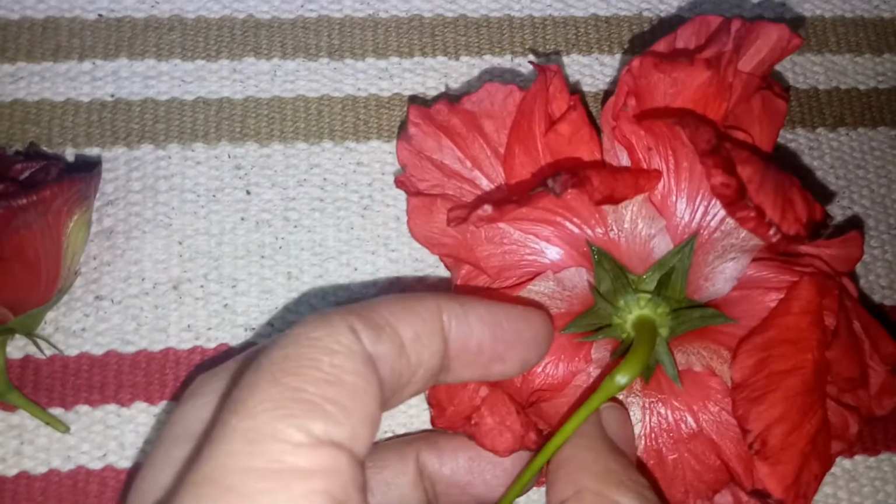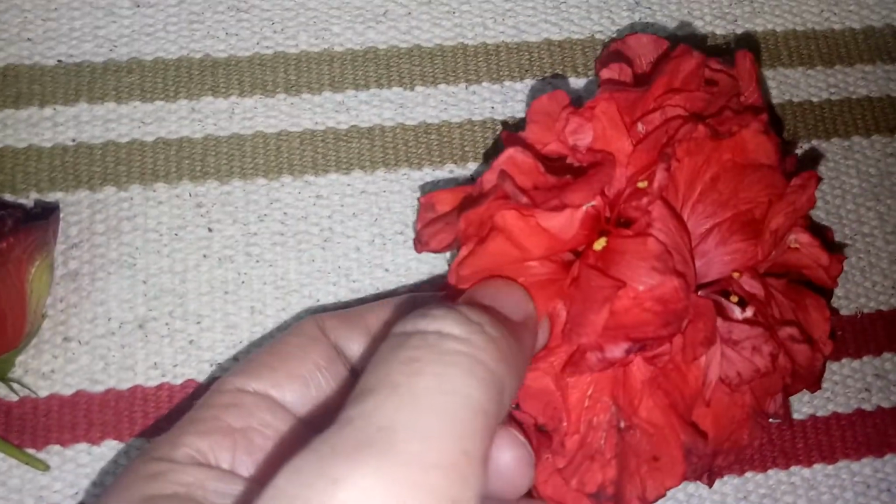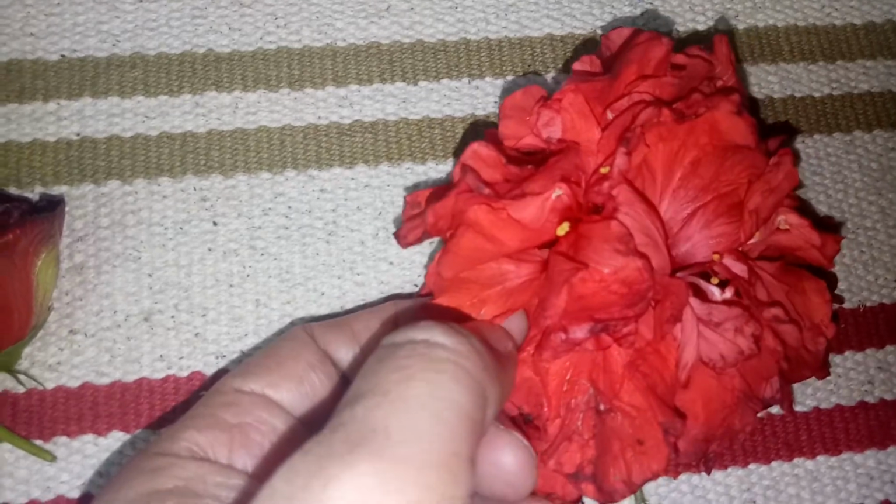So this is the single part, we call this a petal, but together all these petals we call the corolla. So these all red petals here we call the corolla, but when it is only one part here we call it a petal.